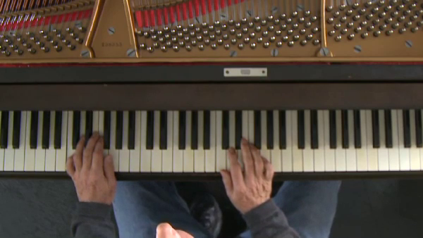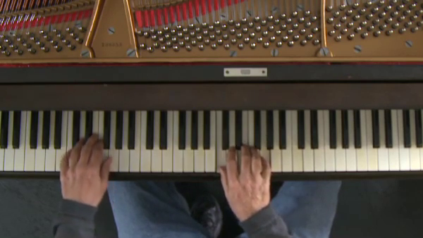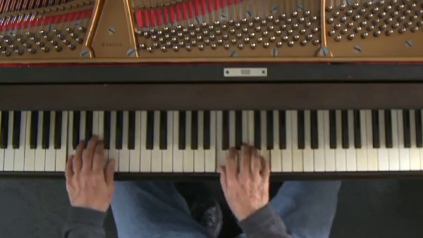Now notice if I add just a little bit of rhythm to it, it already sounds a little more interesting. So the rhythmic aspect of what's going on in the bass is also very important. Once again, rhythm governing everything we do with the pitches.